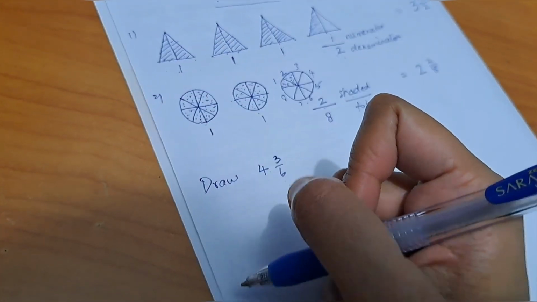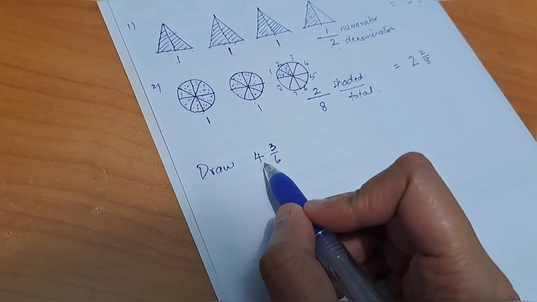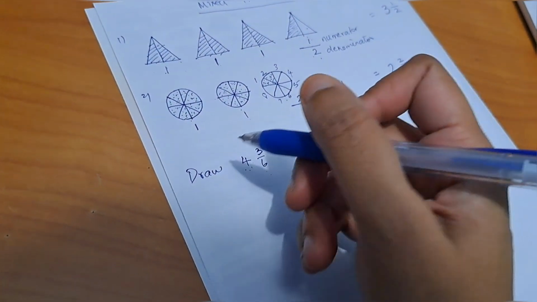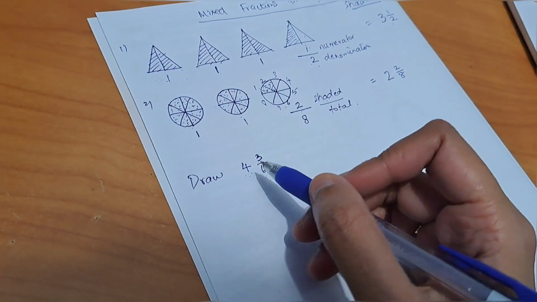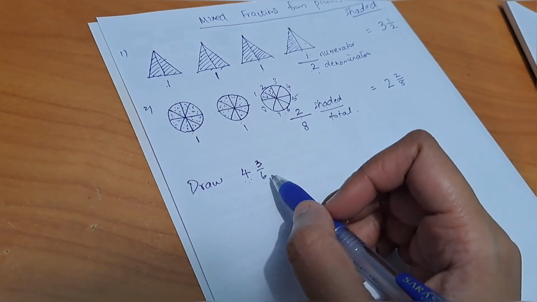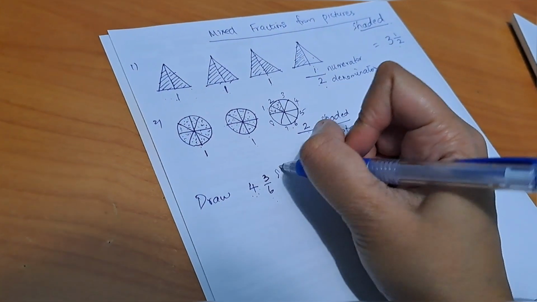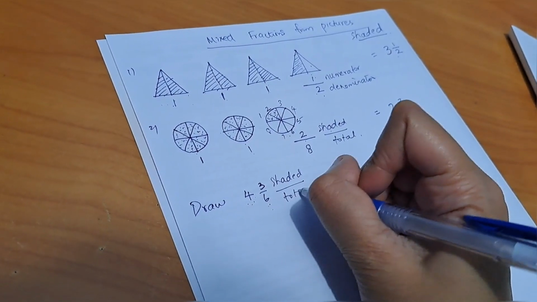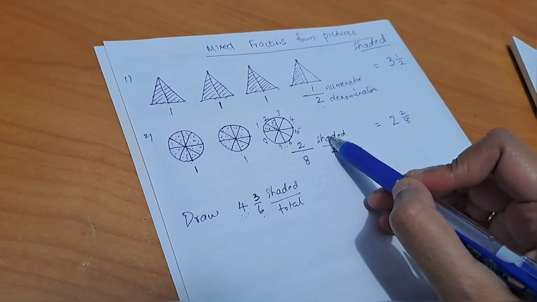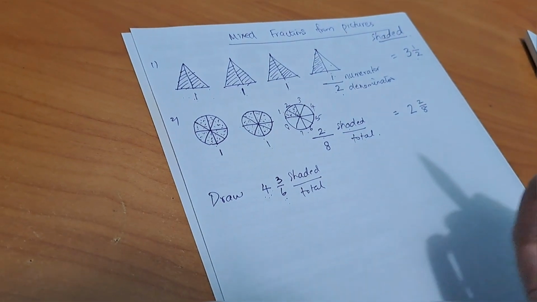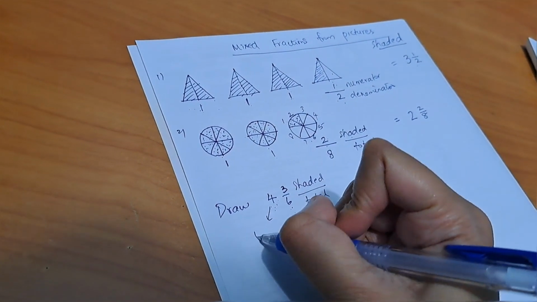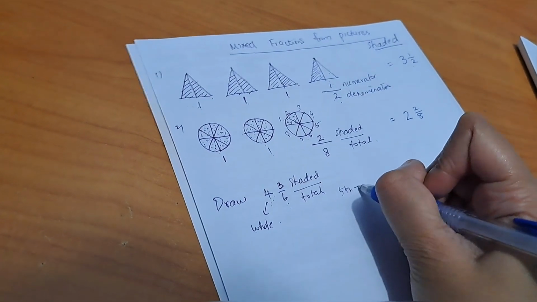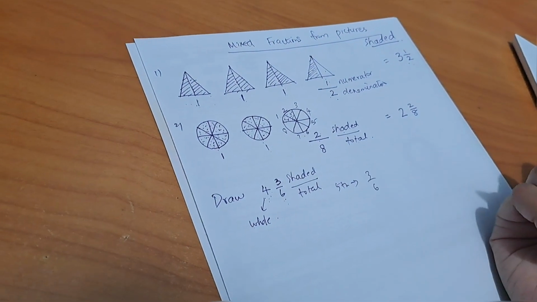So let's use rectangles now. 4 is a whole number. That means you have to draw 4 full rectangles. And then you should draw another rectangle in which only 3 parts should be shaded, and the total number of parts will be 6. Remember, the numerator is shaded and the denominator is the total. So 4 whole shapes and the fifth shape will be 3 by 6, showing 3 by 6.